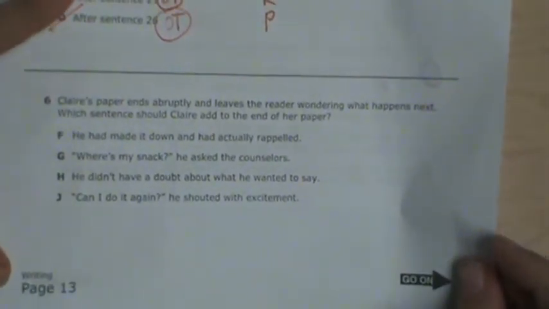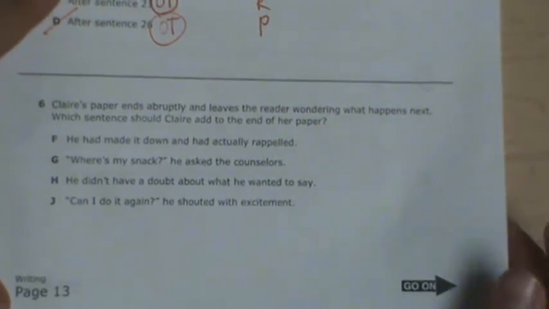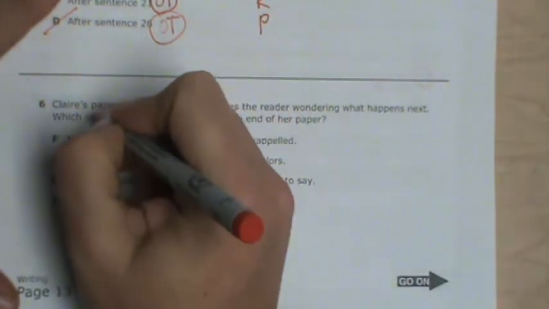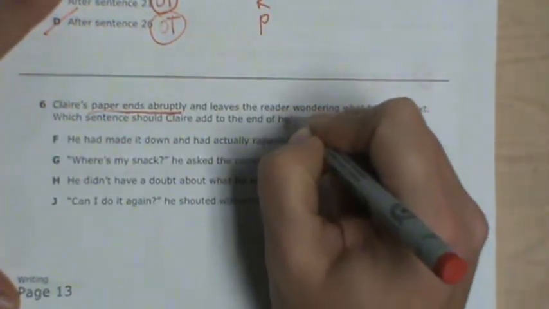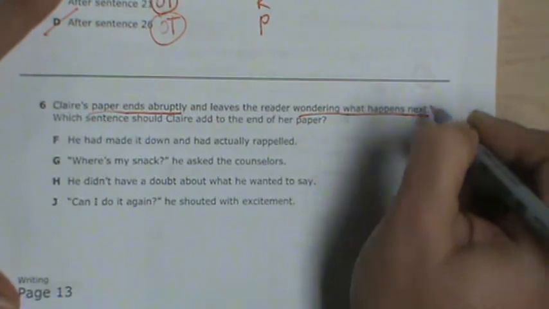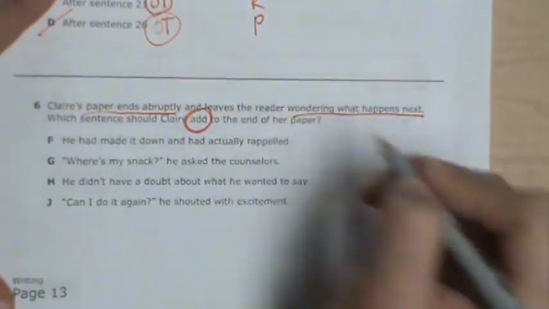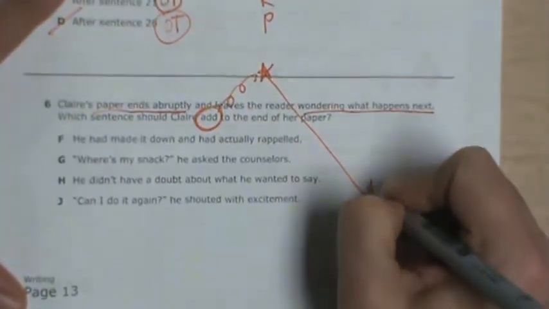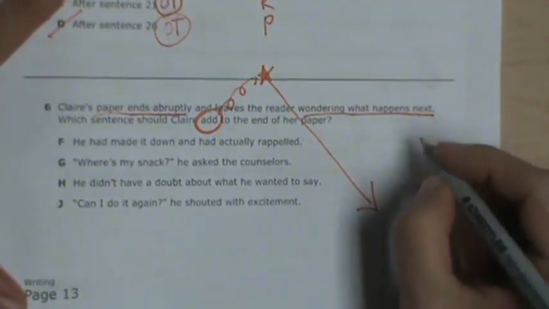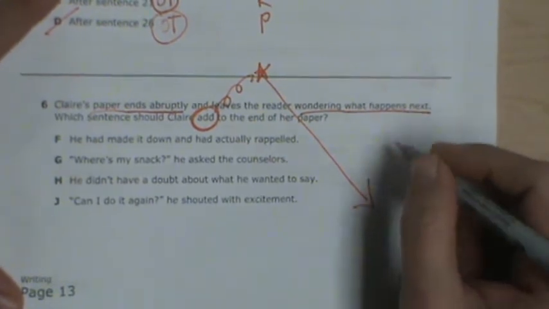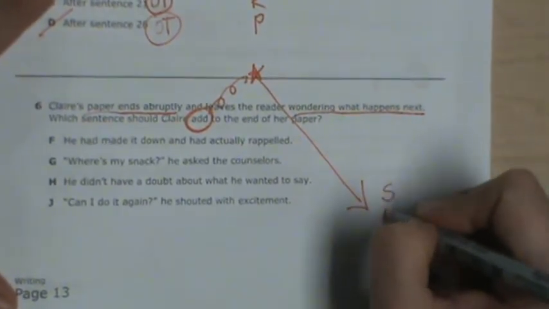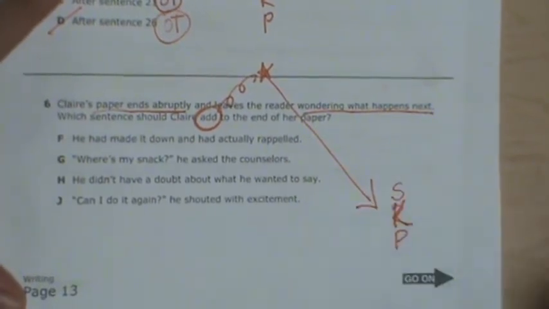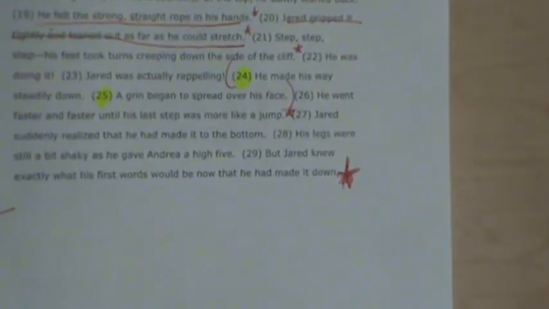Question 6. Claire's paper ends abruptly and leaves the reader wondering what happens next. Which sentence could Claire add to the end of her paper? When you see the word add, you're going to put a star. And anytime we add something or replace something or forgot to include it and have to go back and add it, we use the strategy sandwich keyword, plug in. So she wants to add it to the end of her paper.